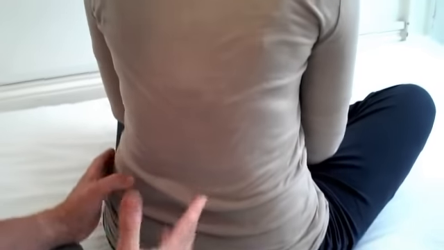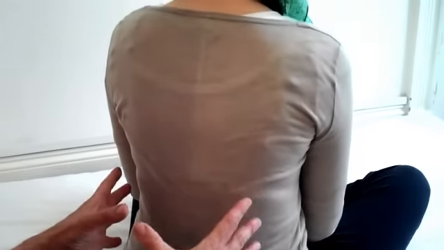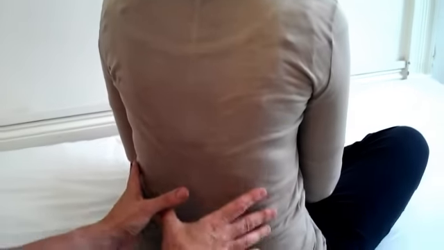And personally, that's the easiest way I find to find them, by proportioning up and using those landmarks.